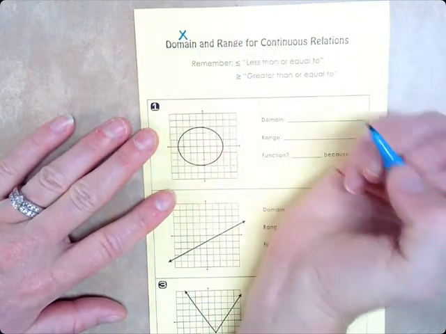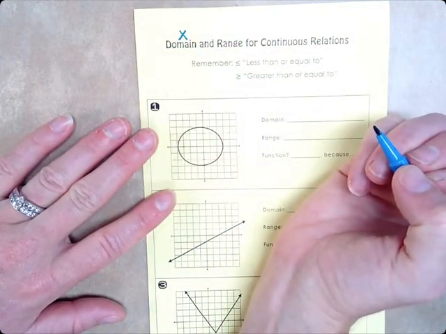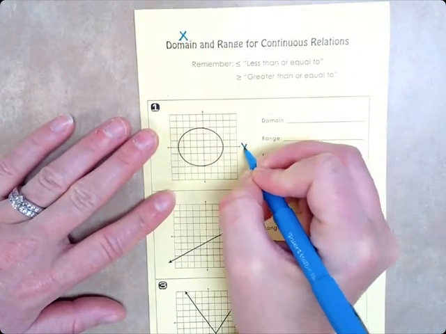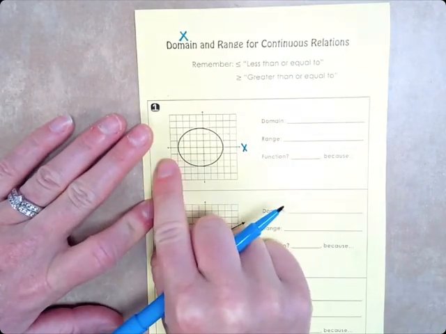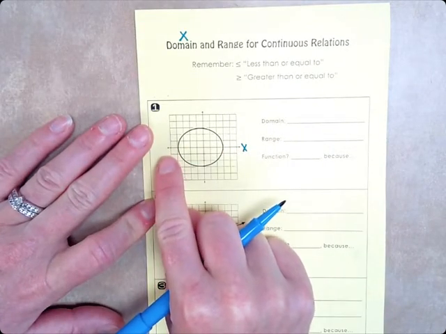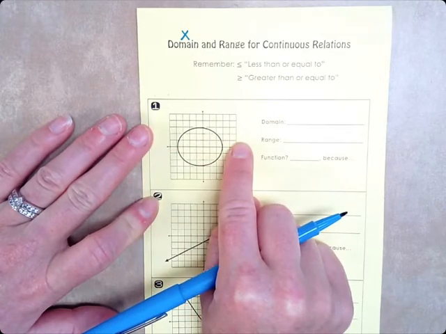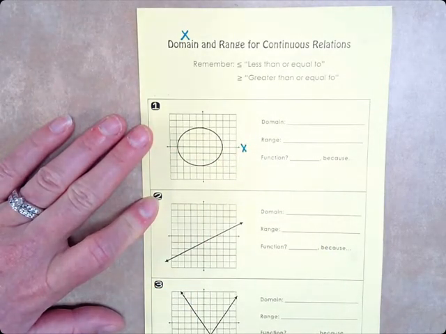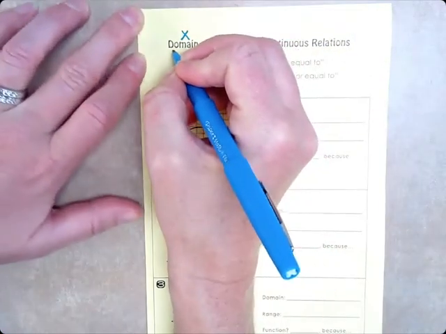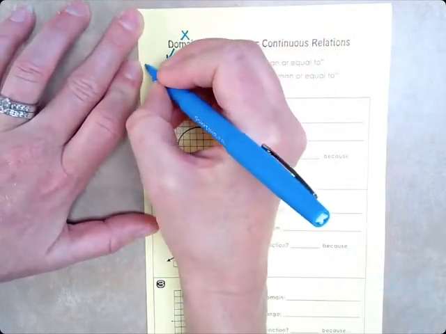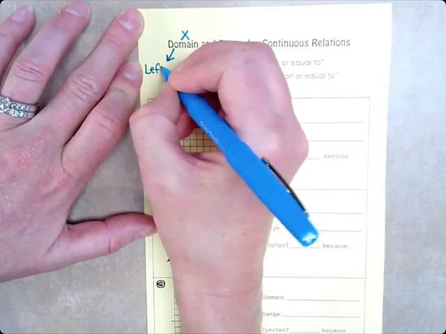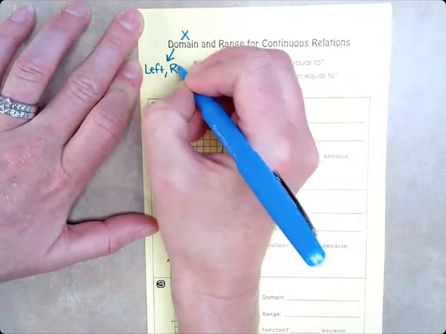So we know domain is our x values. And the x-axis, so we're going to look at this one. The x-axis is the axis that's horizontal. It goes from left to right. So we are going to write the domain as all values of x that are from the left to the right.